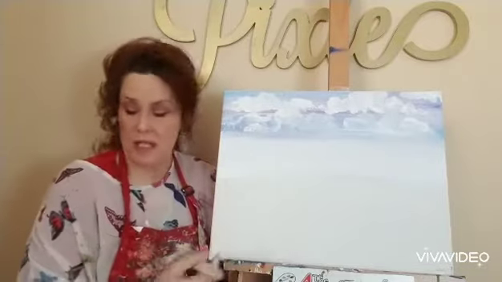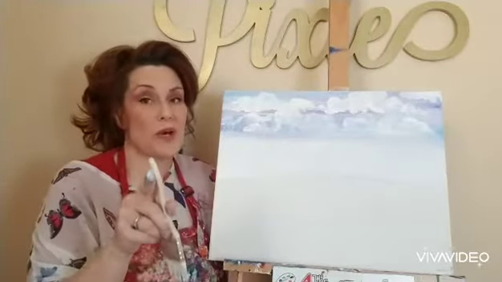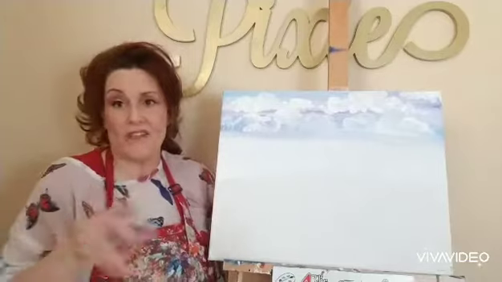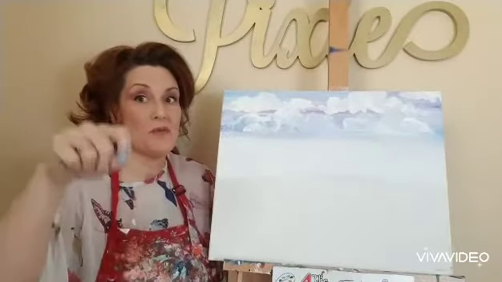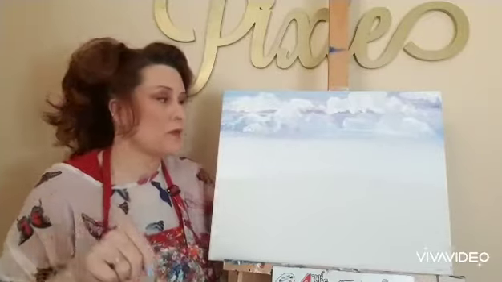Because it's white. Remember, if you need to push pause, because I don't have an audience when I'm making this one, so I can't tell how fast I'm going. Usually I have a Zoom class. So if you need to push pause, you just do it.